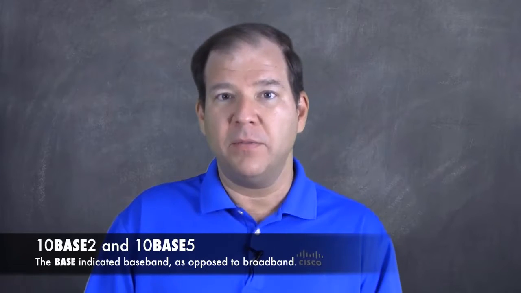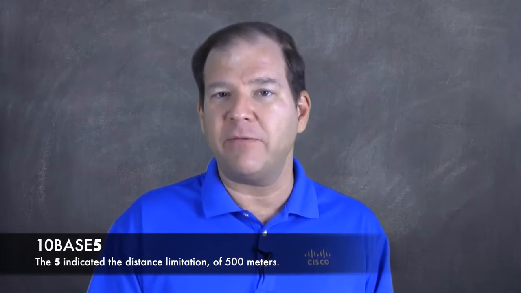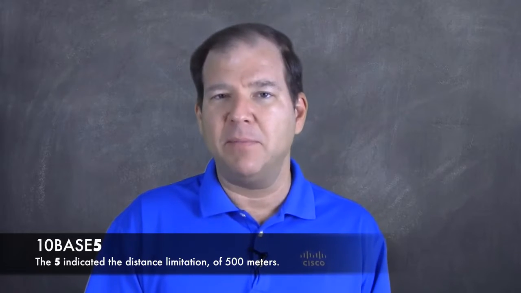With baseband, the signal is taking up all of the frequencies on that medium. With broadband, we can have different channels carved out of our medium, much like your cable TV, where you can tune into different channels. That would be an example of broadband, but Ethernet used baseband, so it's 10 base 5, 10 base 2 as examples. And in 10 base 5, the 5 referred to the distance limitation, and the 5 meant 500 meters. And the 10 base 5 cabling was fairly thick coaxial cabling.